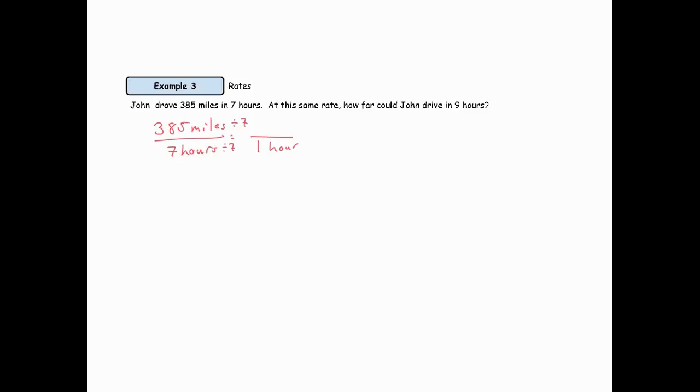Let's go ahead and divide our numerator by 7. So 385 divided by 7. 7 goes into 3 0 times. 7 goes into 38 5 times. That gives me 35. When I subtract, I get 3, bring down the 5, I work on top of the 5. 7 goes into 35 exactly 5 times. So that means that John drives 55 miles in 1 hour. This is known as our unit rate. A unit rate is a rate that has a denominator of 1.